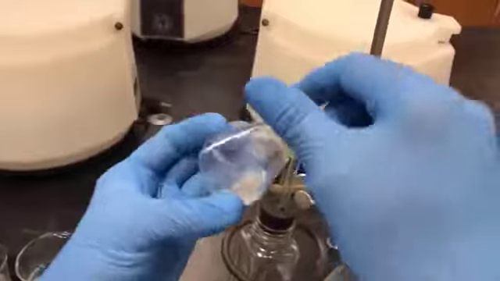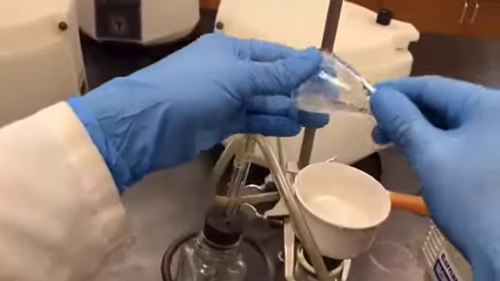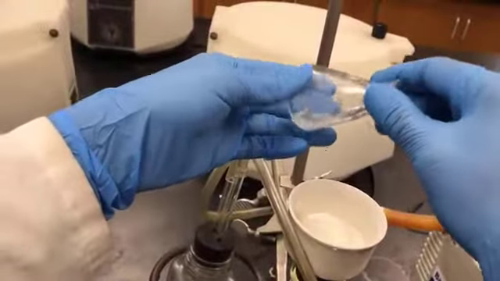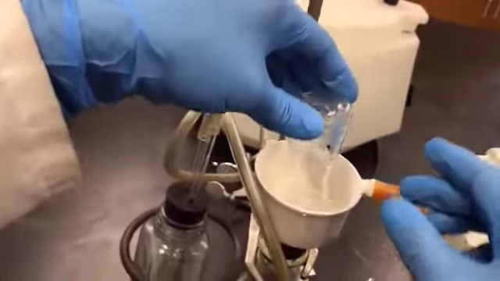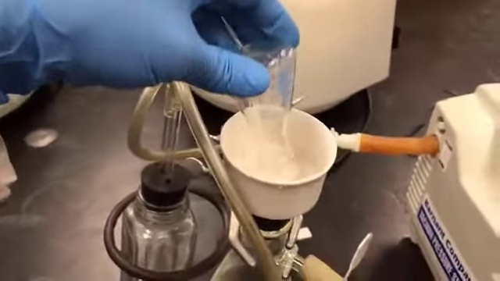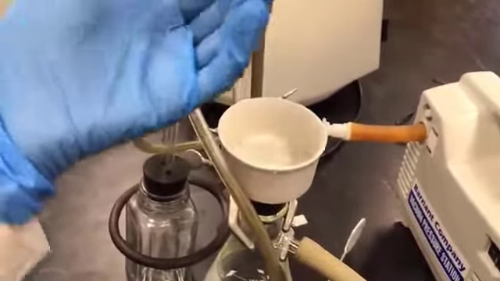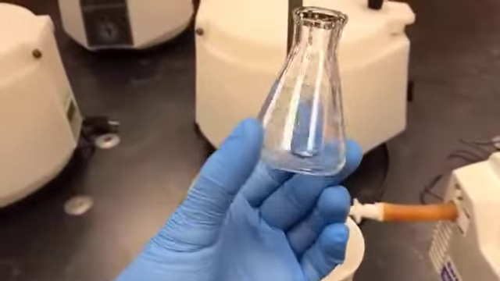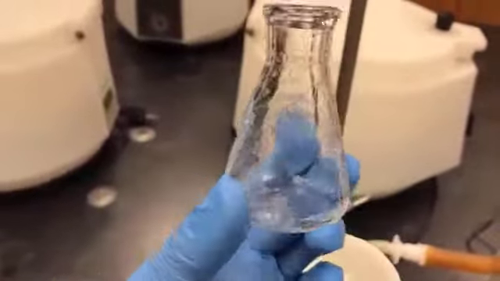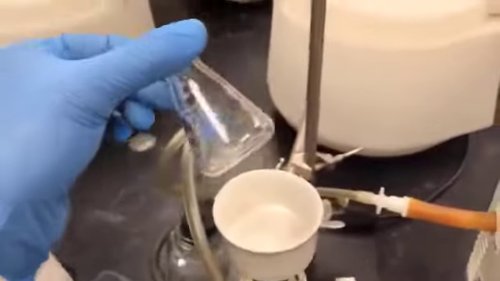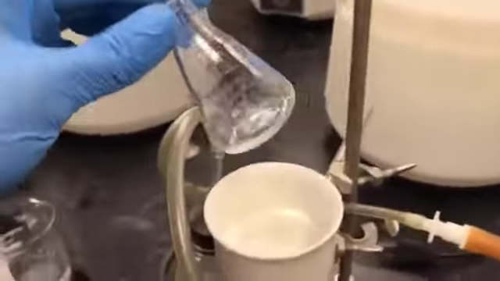I'm going to slowly swirl it and gently transfer it. You can see I still have something in here. So I'll try to take 1 milliliter first and then another 1 milliliter. Now you can see I have transferred the crystals completely from this flask onto the Buchner funnel.